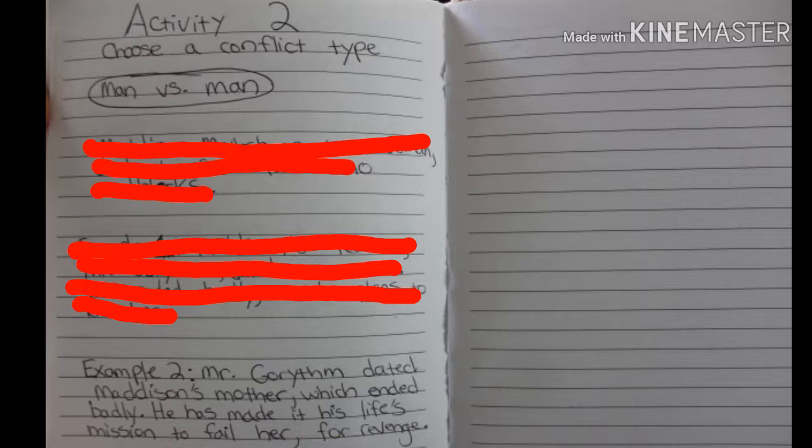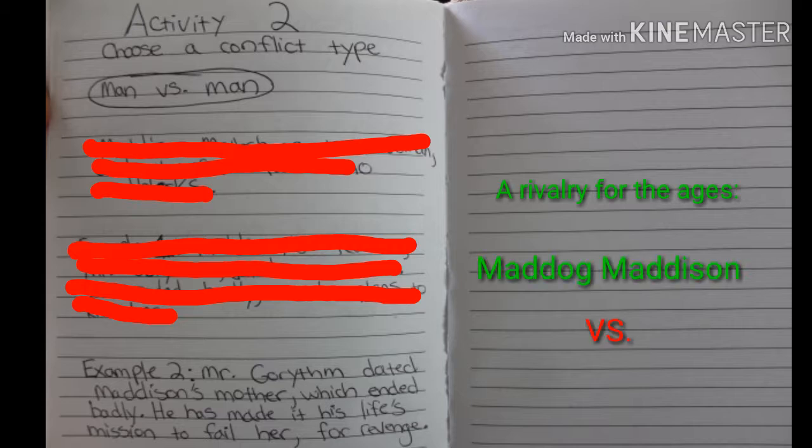This is going to pit Mr. Garitham against Madison in so many different situations. It's going to be more of a game of cat and mouse to see who comes out on top. Madison getting into the college of her choice and getting the emotional satisfaction of proving her mother wrong, or Mr. Garitham, who ends up failing her and ultimately getting his revenge at long last.